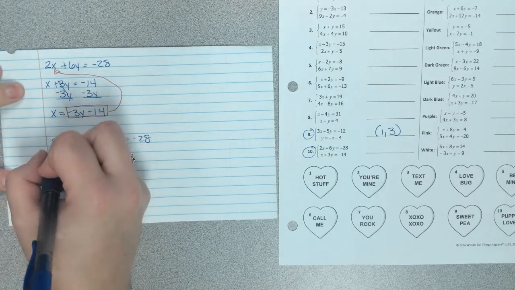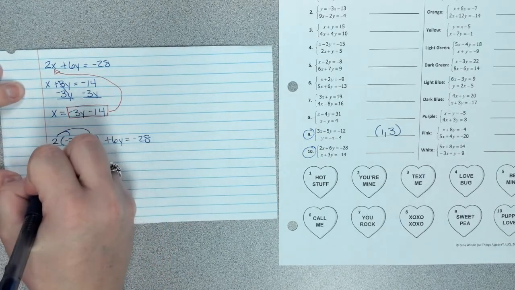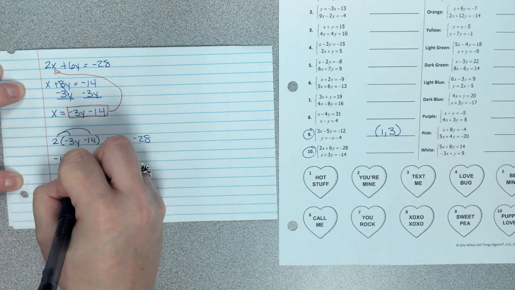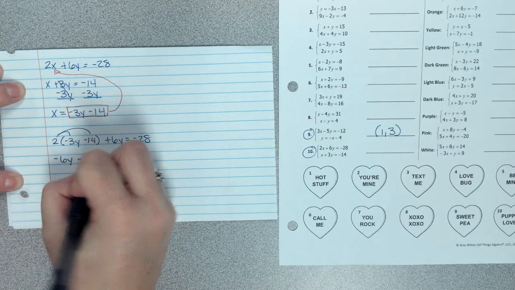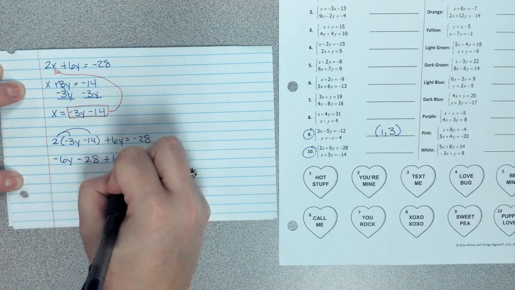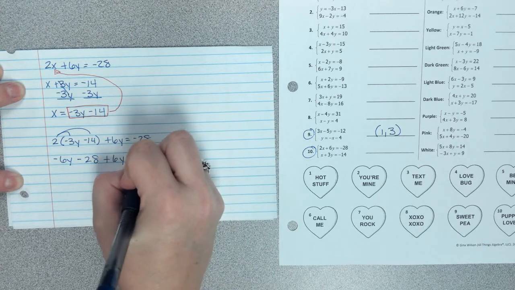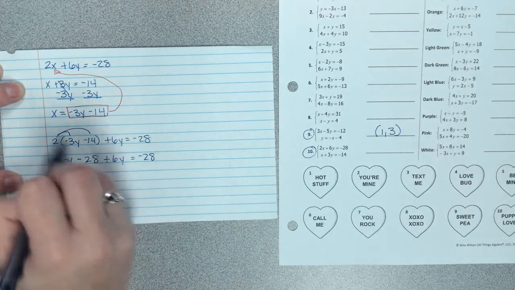First step in solving is to distribute. Negative 6y minus 28 plus 6y equals negative 28. Okay. So I've distributed.